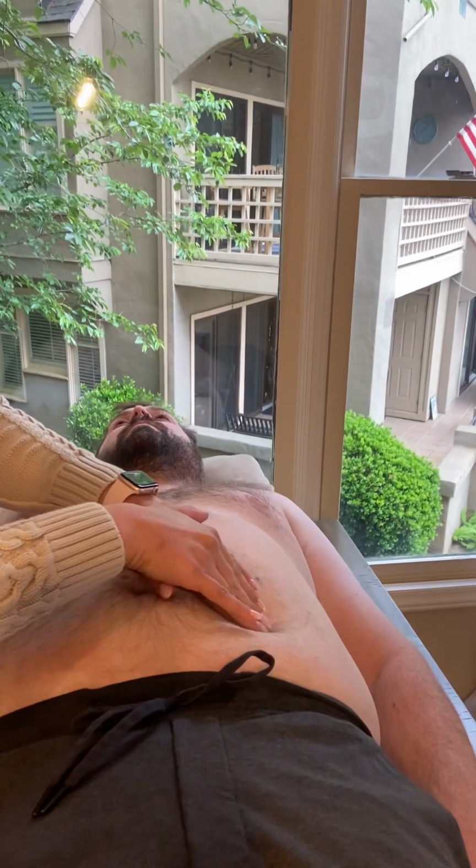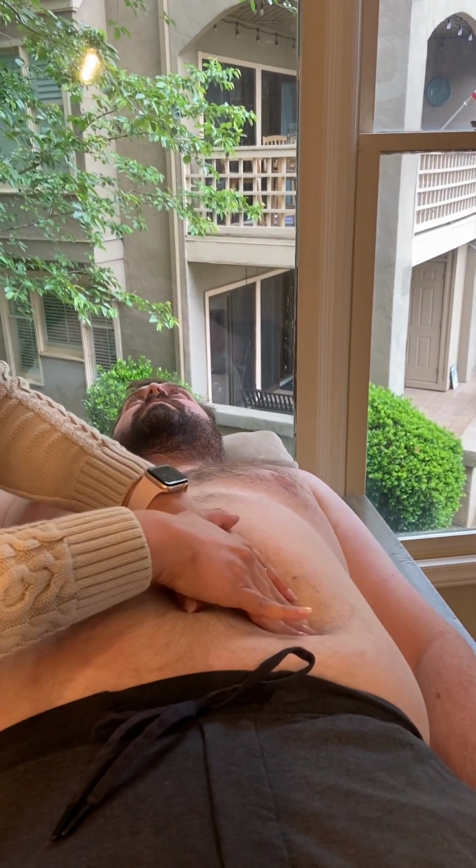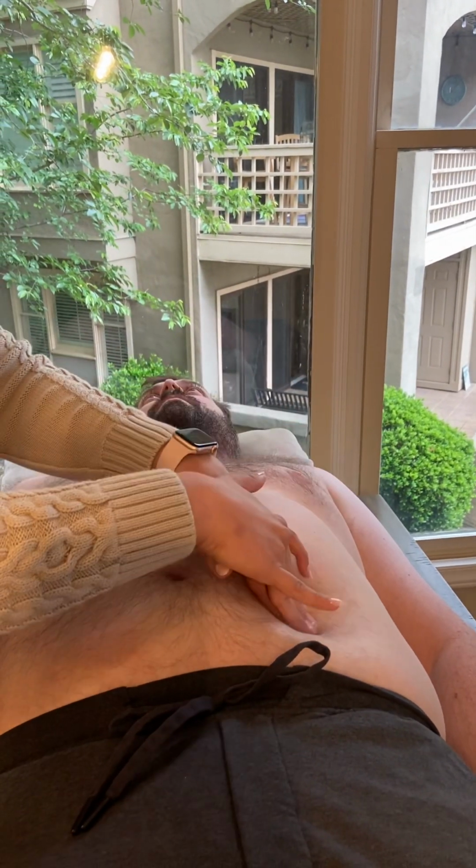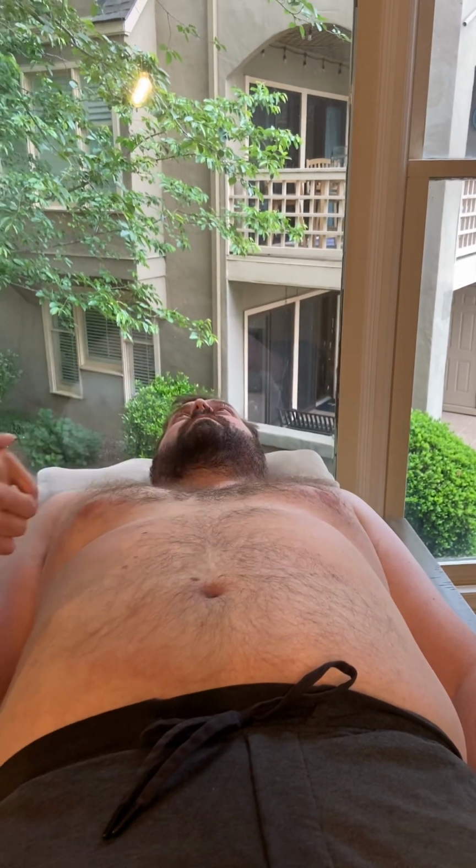Next, I'll assess for rebound tenderness. I'm going to slowly and deeply palpate the left lower quadrant and rapidly lift. Do you feel any pain? No. A positive rebound tenderness sign would be if the patient felt pain in the right lower quadrant as I abruptly lifted my fingers after deep palpation in the left lower quadrant.